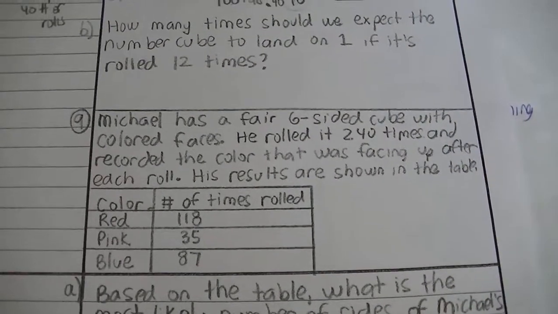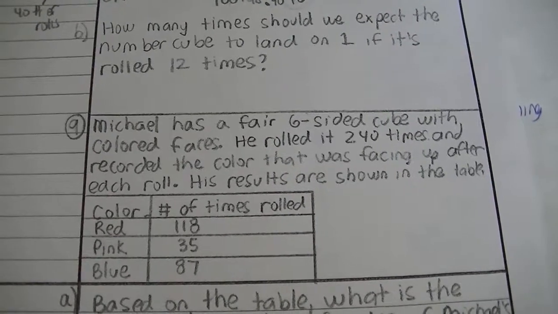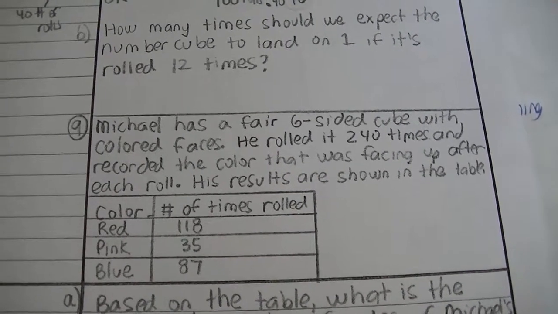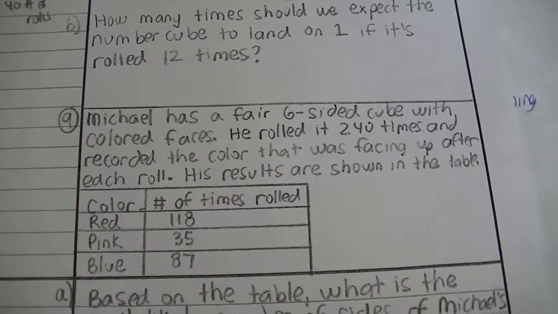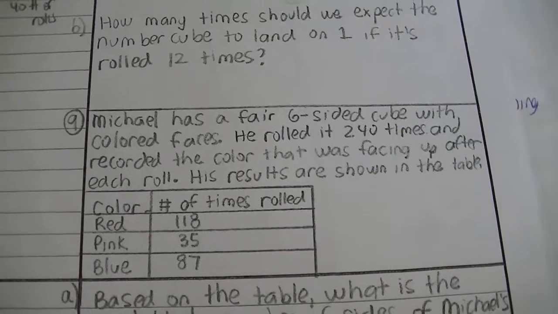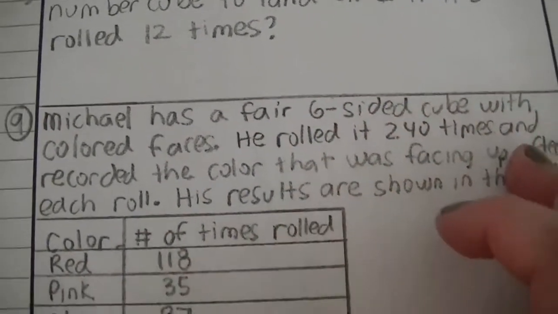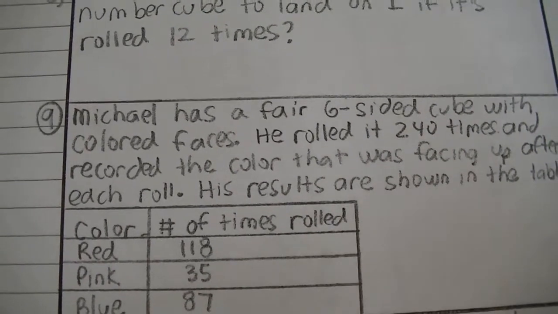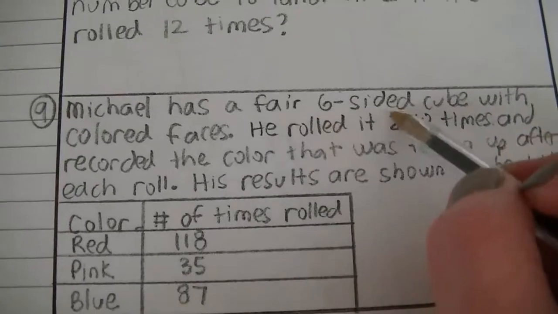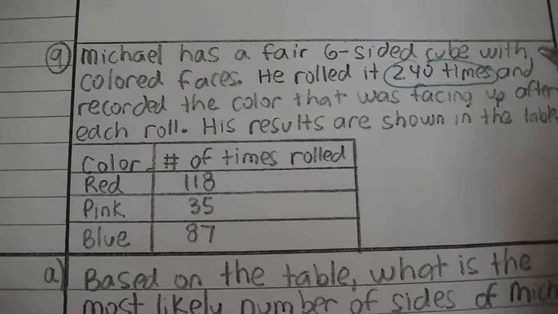Michael has a fair 6-sided cube with colored faces. He rolled it 240 times and recorded the color that was facing up after each roll. His results are shown in the table. Just a little hint, I want you to really try on this one also, okay? So let's underline some details here. It's a fair 6-sided number cube, and that means all the sides are the same size, and there's 6 sides to it, and there's colored faces. Rolled it 240 times, okay?